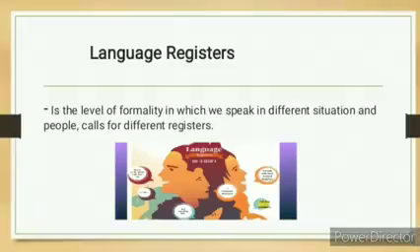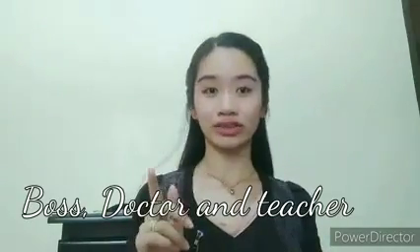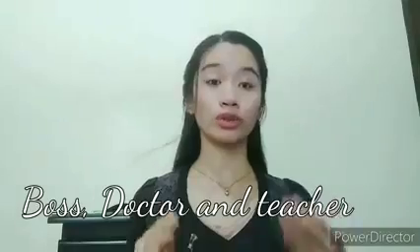So what is language register? A language register is the level of formality with which we speak in different situations and to different people. It calls for different registers. So when you are using different registers, it should be appropriate for the situations you're in. For example, think about how you talk to your boss, a doctor, and your teacher. It is different when you talk to your friends and family, right? So that is language register.